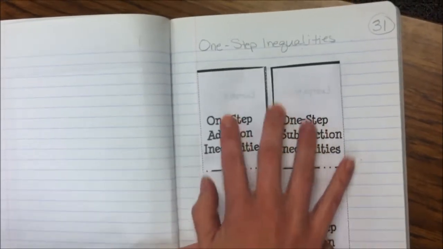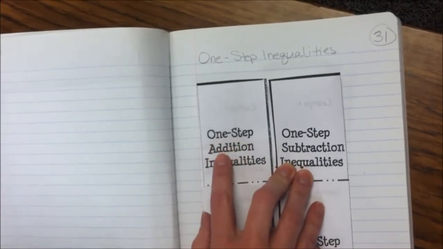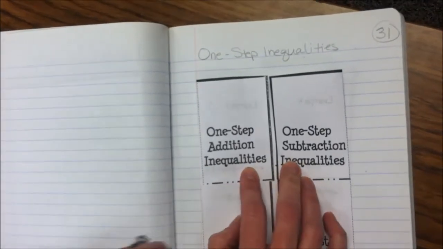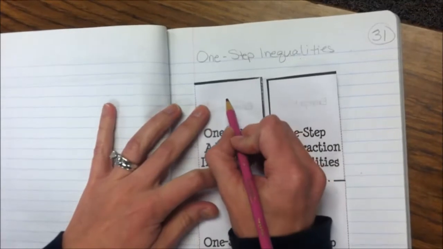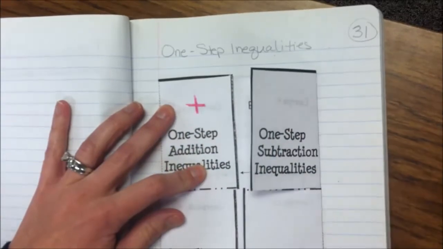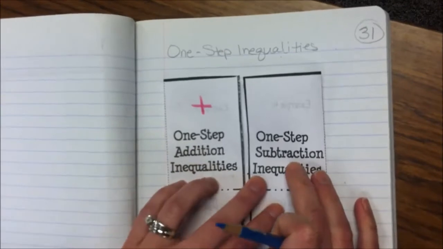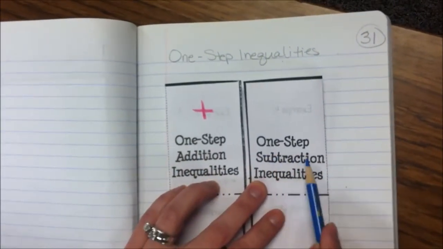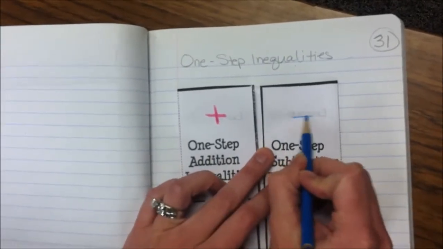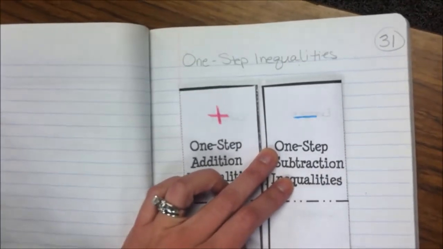So let's start with our flaps closed like this. The first one we're going to talk about is one-step addition inequalities. So I'm going to take my pink colored pencil, and I'm just going to put an addition sign up here to label the addition one. Okay. And then before we start on the examples, we're going to go over here where it says one-step subtraction inequalities. So you've guessed it, we're going to put a subtraction sign right there. Okay. And I used light blue.